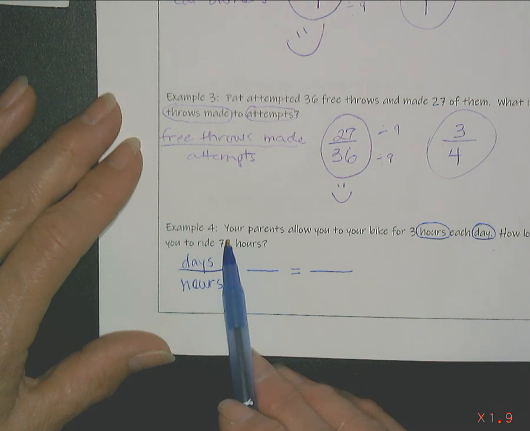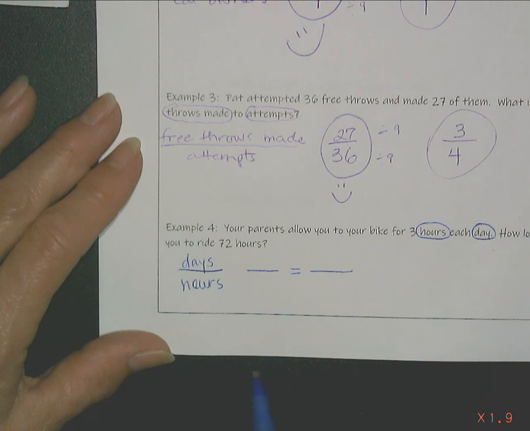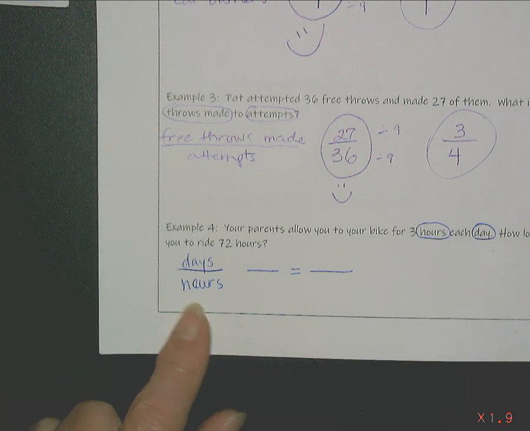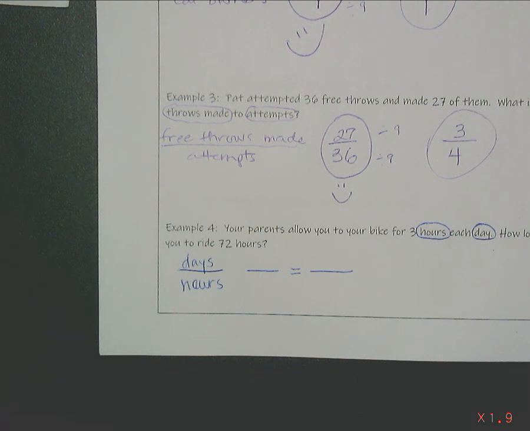Your parents allow you to ride your bike for 3 hours each day. That's going to allow you to put numbers in one of your ratios. Put the numbers that you think need to go in one of those ratios. We write in pencil because if we make a mistake, you can erase, but I want two numbers written down. I would rather have your wrong answer than for you to just sit there and wait. Think. We're going to have a days number on the top and an hours number on the bottom.